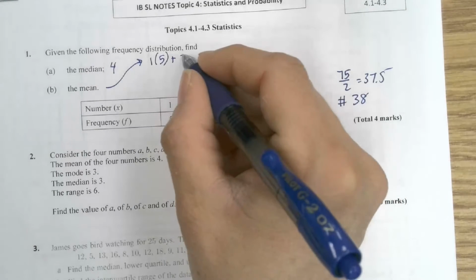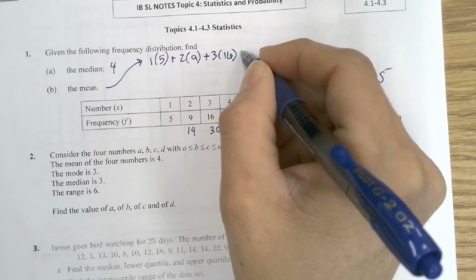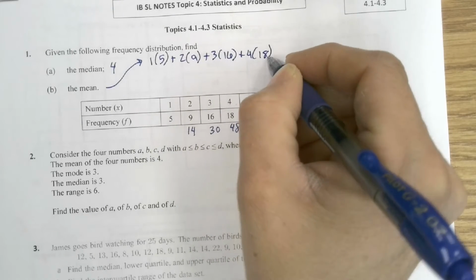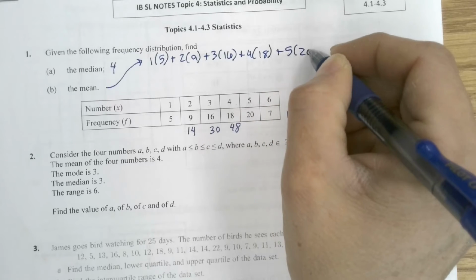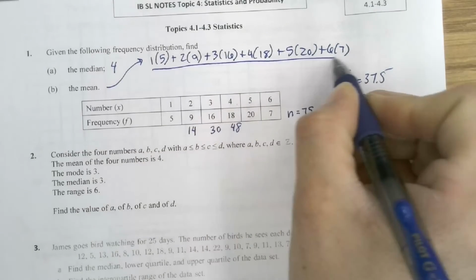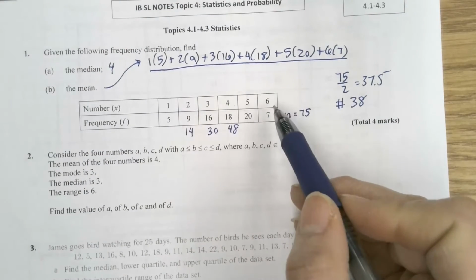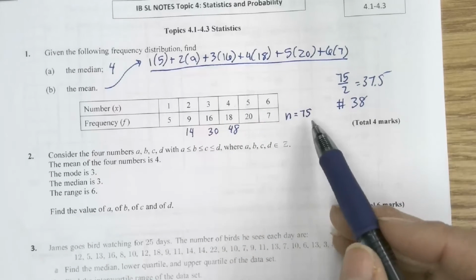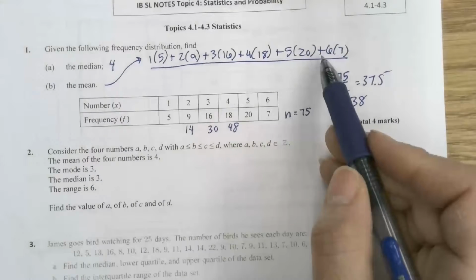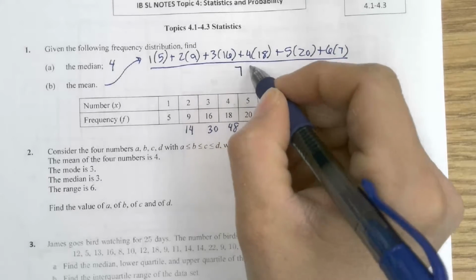So 2 occurs 9 times, 3 occurs 16 times, 4 occurs 18 times, 5 occurs 20 times, and 6 occurs 7 times. That numerator represents the sum of all of my pieces of data if I had made one long list of all 75 pieces of data. And we're going to divide by the total quantity of data, which we already know is 75.